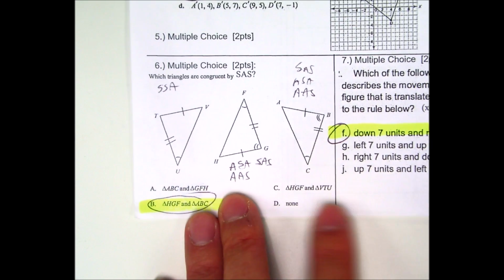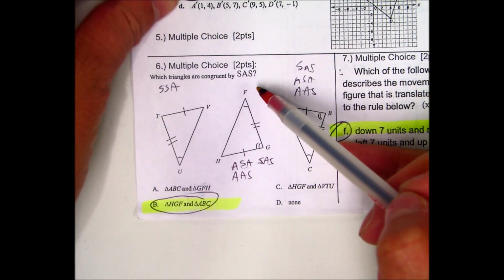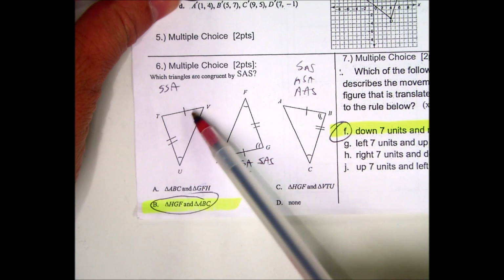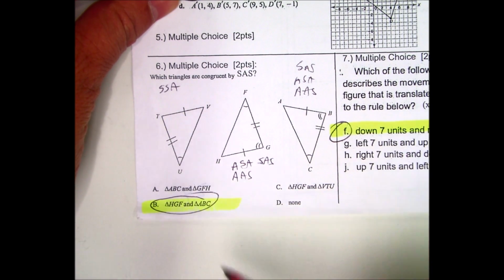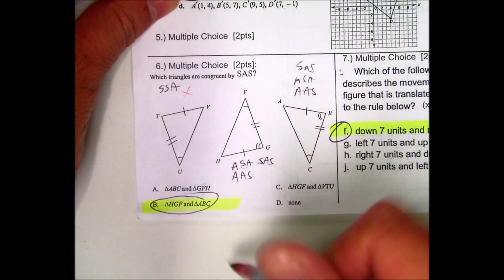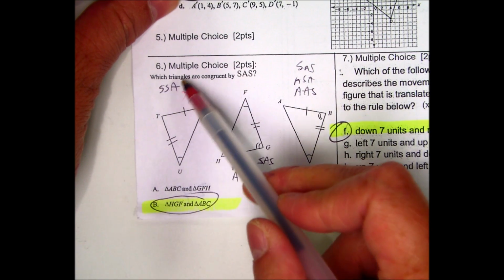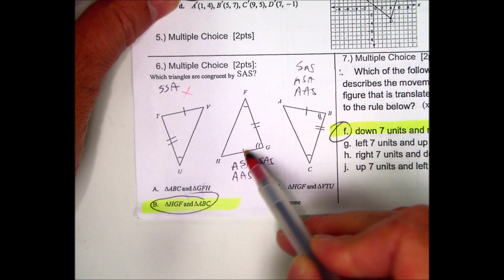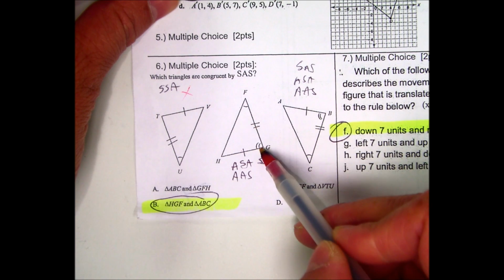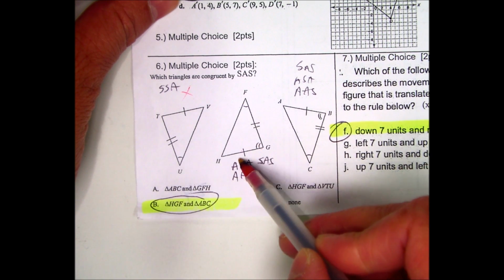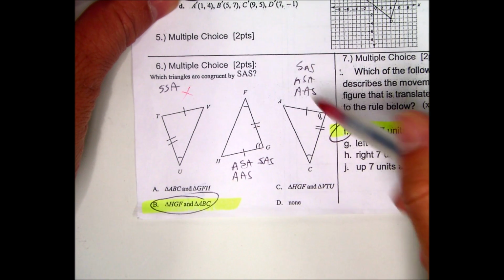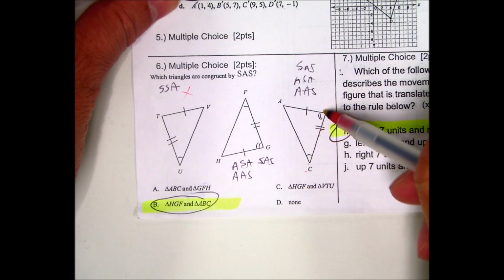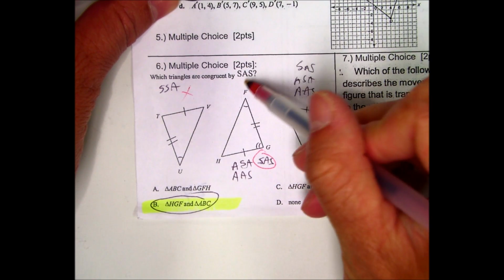Question number 6. Which triangles are congruent by SAS? Well, each triangle has extra markings. For example, this one is SSA. That's not a way to prove them, so you can't use that one because it's not a right triangle. Remember, SSA is HL only with a right triangle. Here I have 4 markings, so you can do angle, side, angle, side, angle, side, angle, or you could have done angle, angle, side. I wrote all my combinations here: side, angle, side, angle, side, angle, angle, angle, side. Well, both of these have SAS.